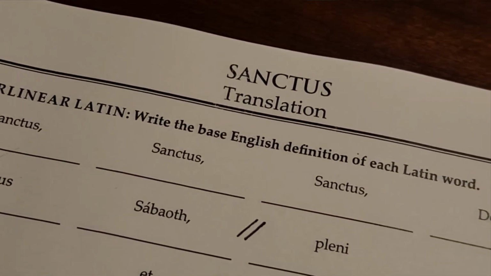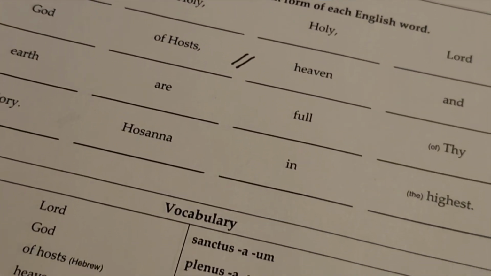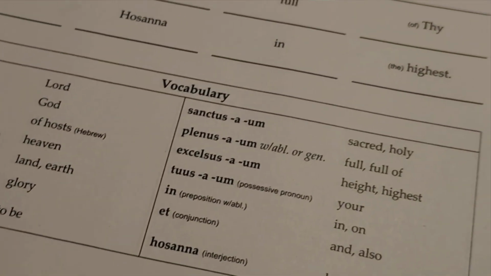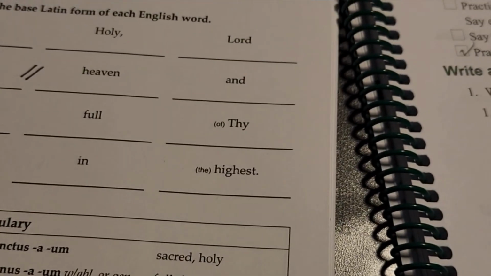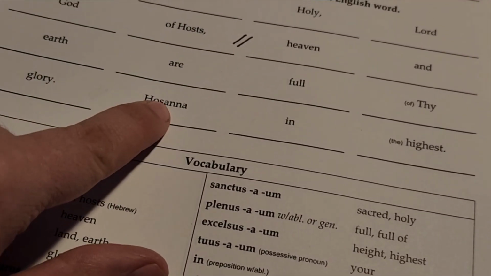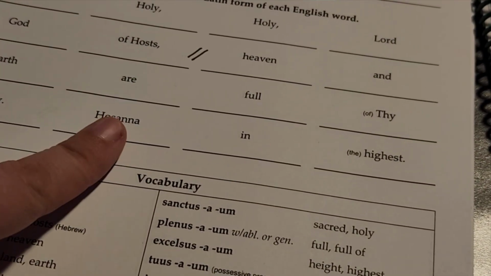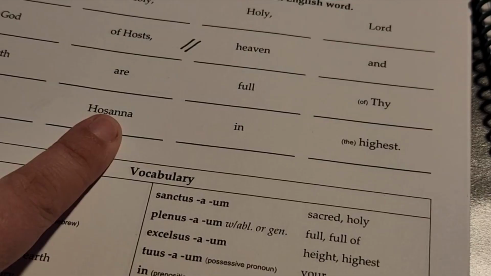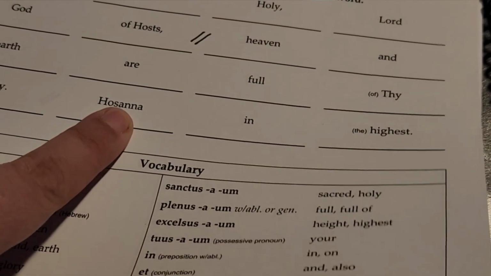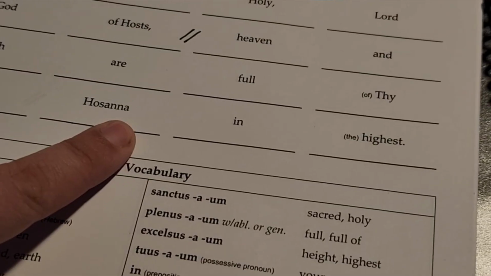So this is the translation, and basically you just translate it. Some of the words in here are kind of wonky, but they have you translate this word instead of the prayer word. And I think what I'm going to do is just translate the prayer word, because the whole point of me doing this is to memorize the prayer.